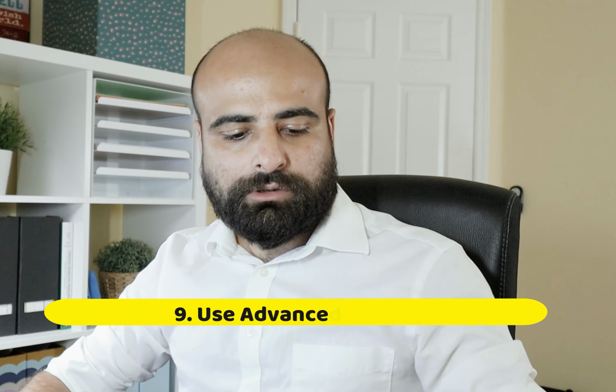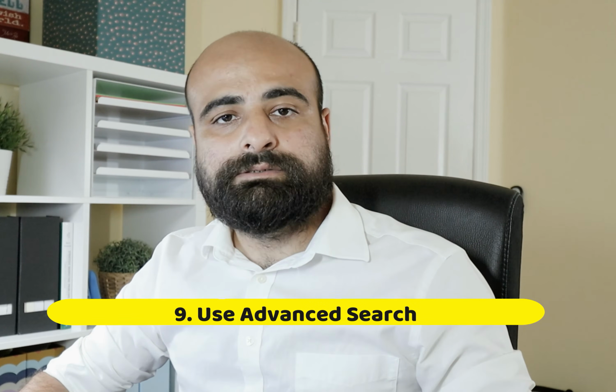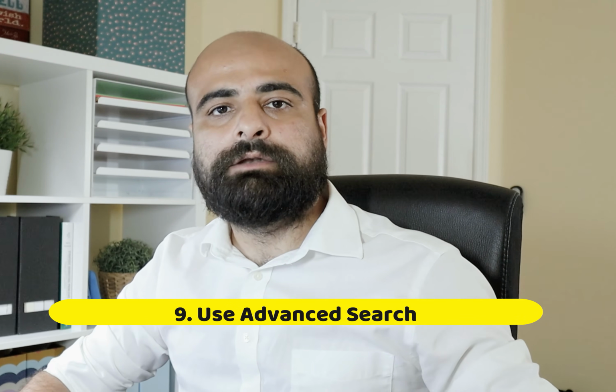Tip number 9 is to make sure that you are using advanced search, not only just the search but advanced search. Now again, many people get it wrong. Google Scholar is a search engine, right? So it's not like Google Scholar has to find something and send it to you. It's a search engine, so you have to be smart with what you are searching.